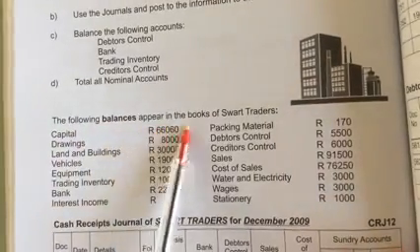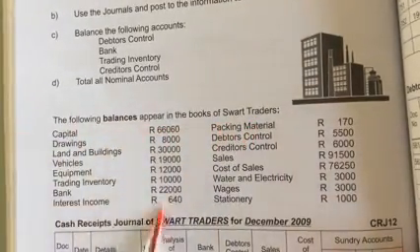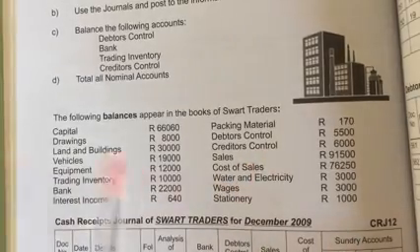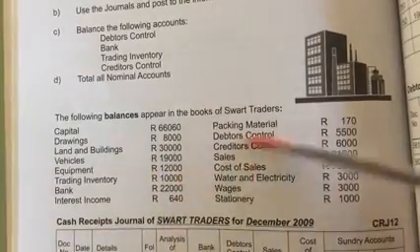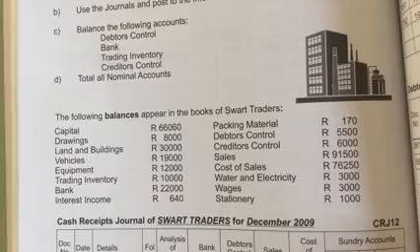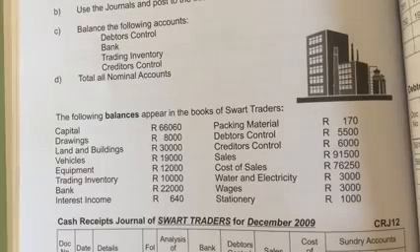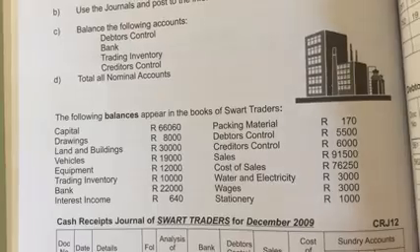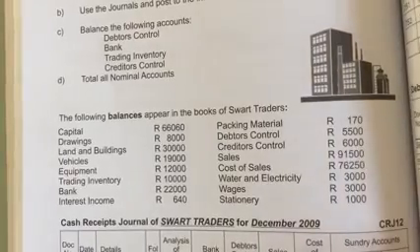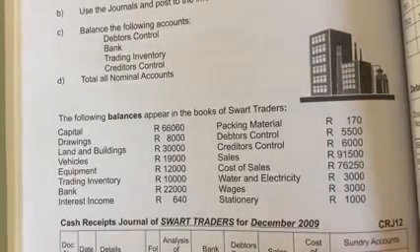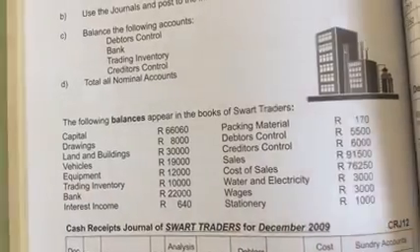The following balances appear in the books of SWAT Traders. It lists all the opening balances. Where do I start? Do I start just filling them in, or what's the first thing you do? Okay, we see which accounts we have and what do we do to them? We classify the accounts as either asset, owner's equity, income or expense, and liability. So let's do that first.